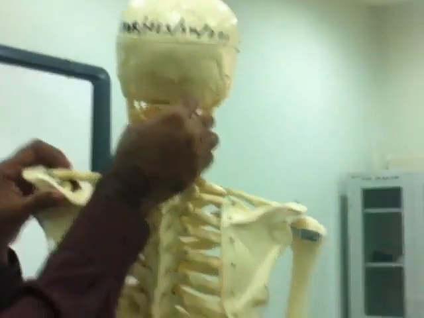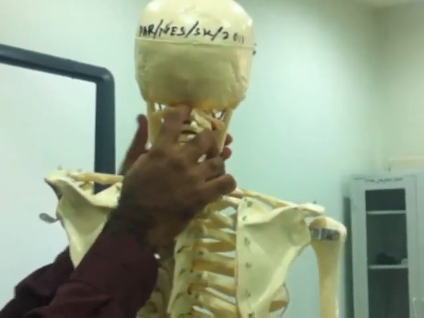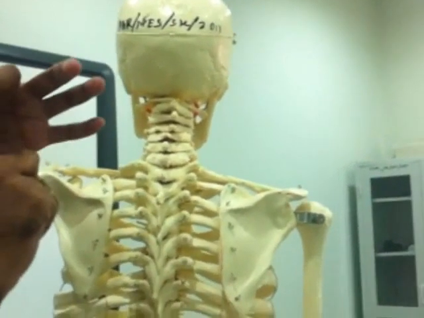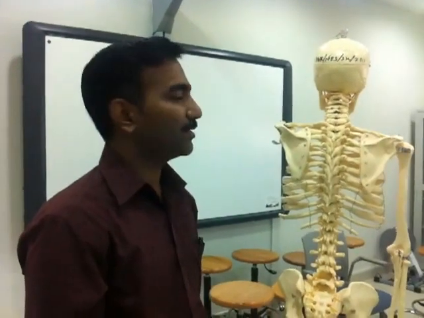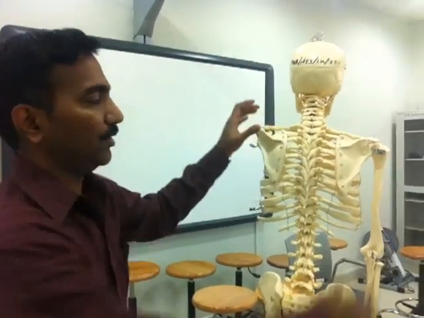Movement for the atlanto-axial joint. What type of joint is it actually? I told you it is like a trochoid. So the movement is rotation. Rotation of the head is done by this atlanto-axial joint.